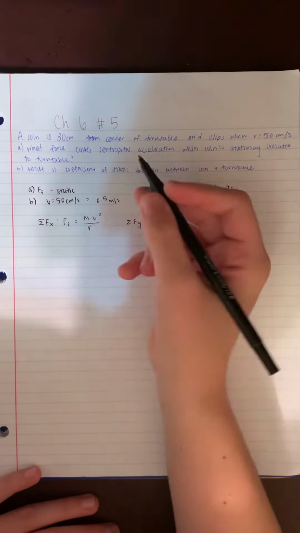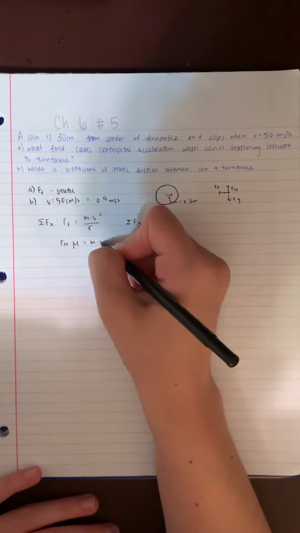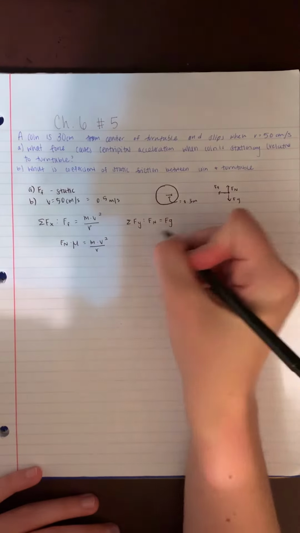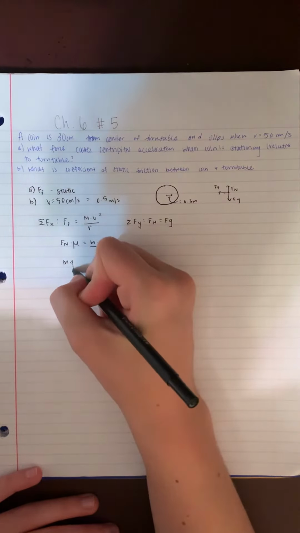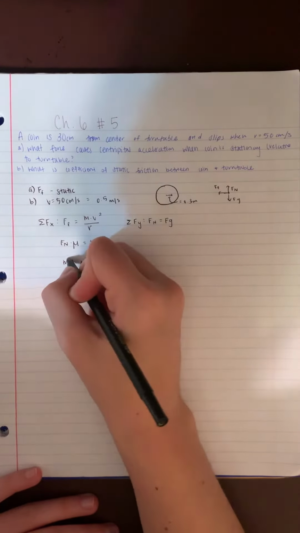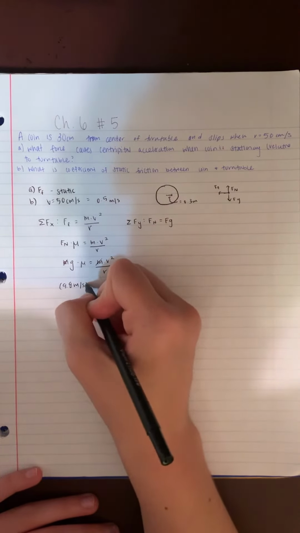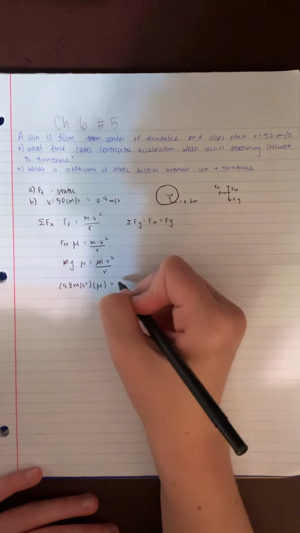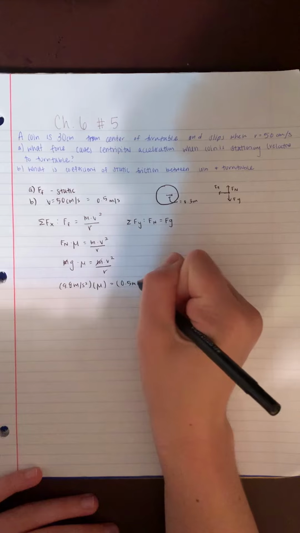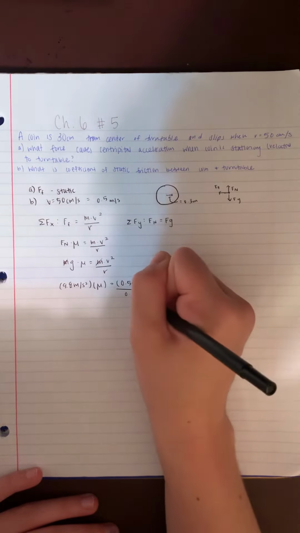The force of friction we know is equal to the force normal times mu equals mass times velocity squared over the radius. Substitute the force of gravity, which is mg times mu equals mv squared over r. Cancel out the m's. And then you can substitute 9.8 meters per second squared times mu equals the velocity, which we're given as 0.5 meters per second, over the radius, which we're given as 0.3.